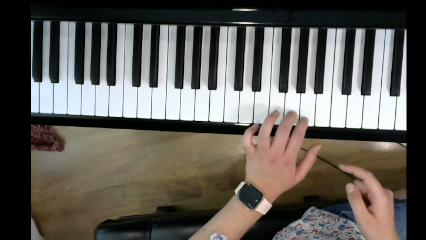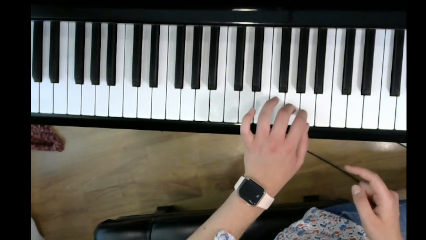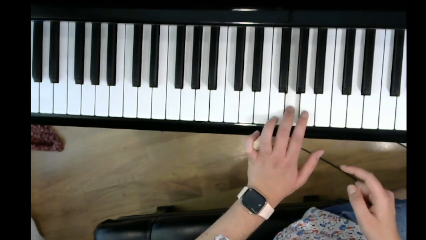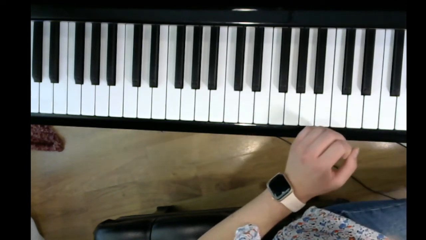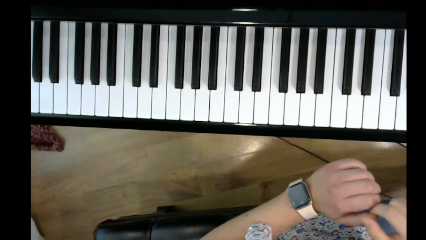So G and A are right next to each other, they are a step apart. On the staff, G is a line note and A is a space note. So one step is going from a line to a space, or from a space to a line.